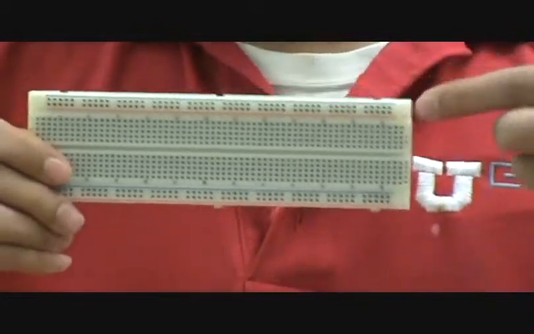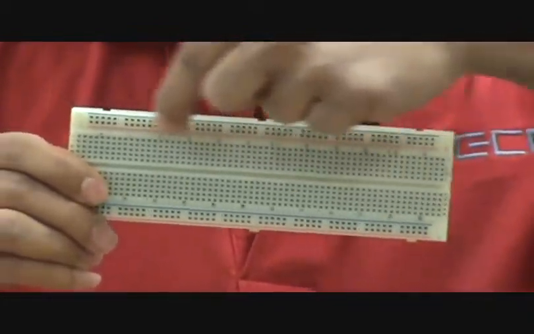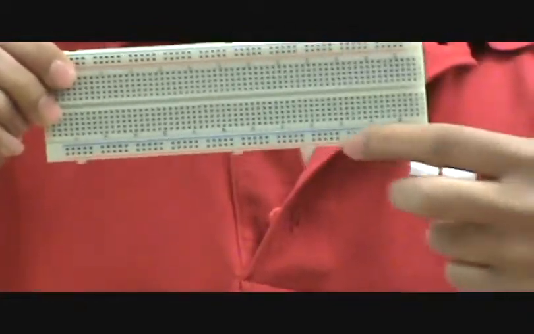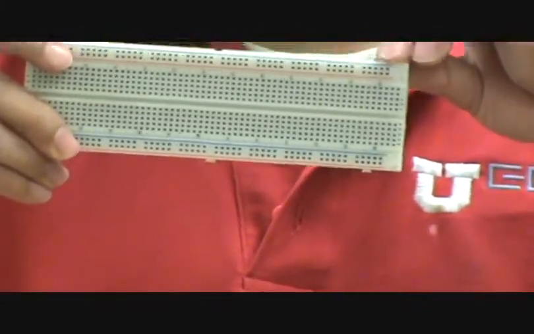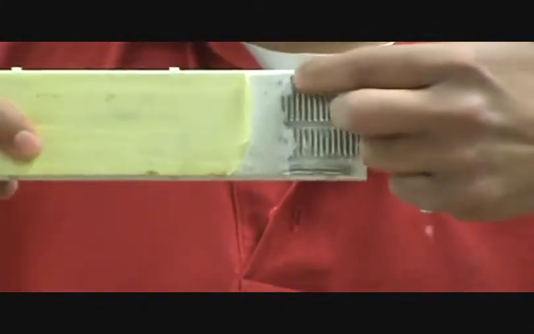If I flip it back, as you see, the top part and the bottom part, they are connected horizontally, as you can see right here.